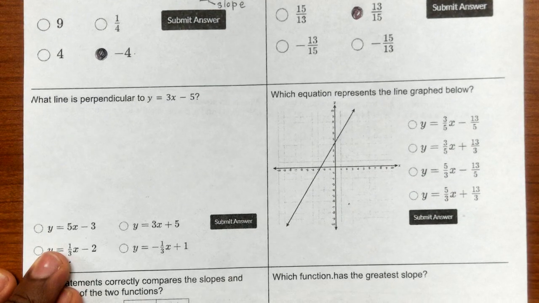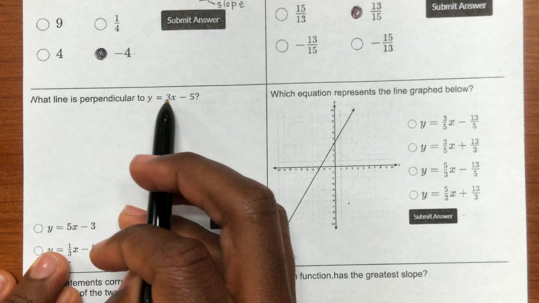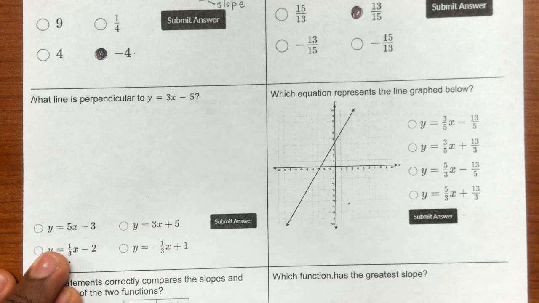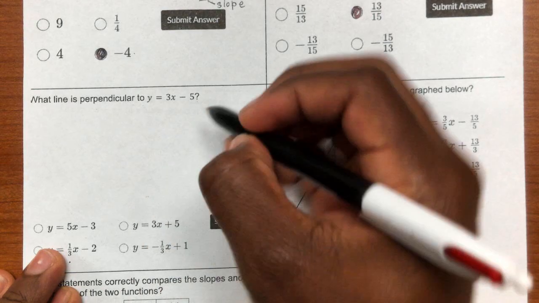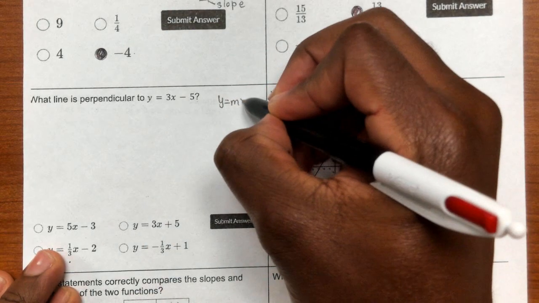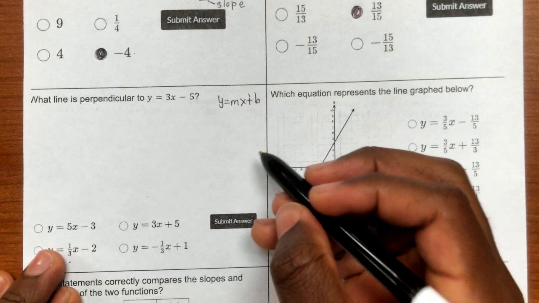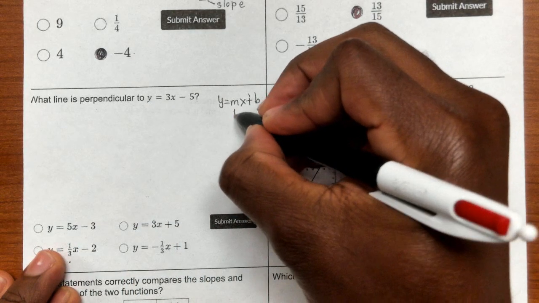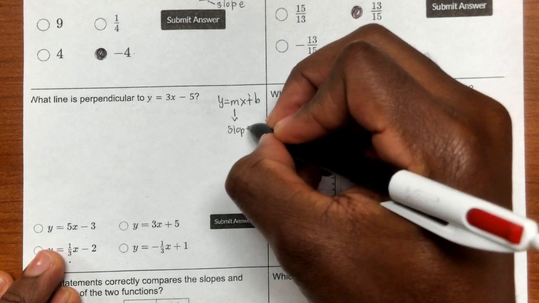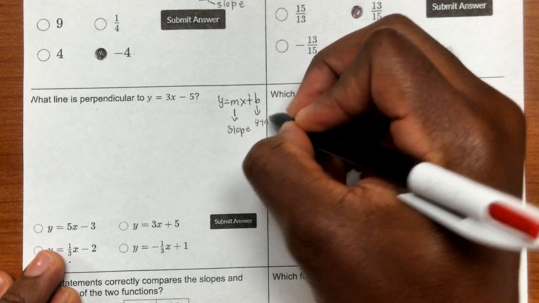It says, what is the line perpendicular to y equals 3x minus 5? What we're going to do is note that it's already in the form y equals mx plus b. So all I have to do is identify what the perpendicular of that would be. Well, the slope in this case would be 3.